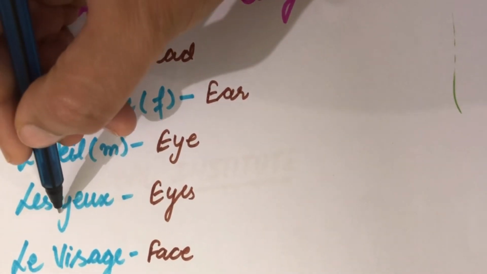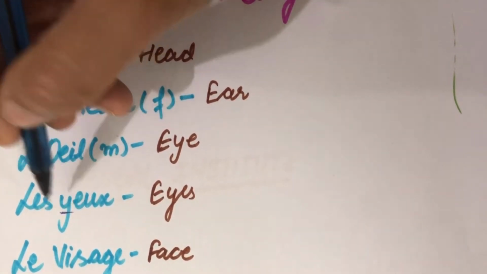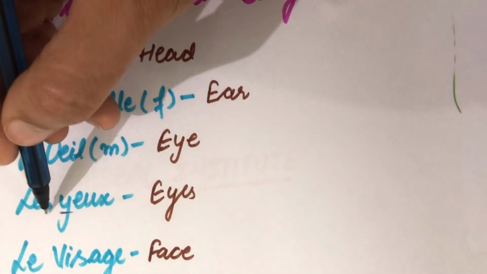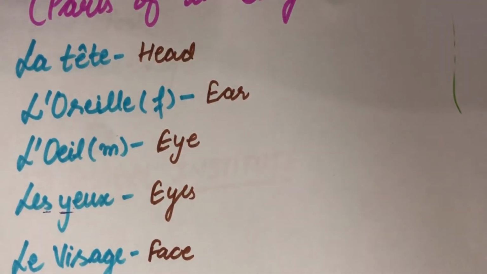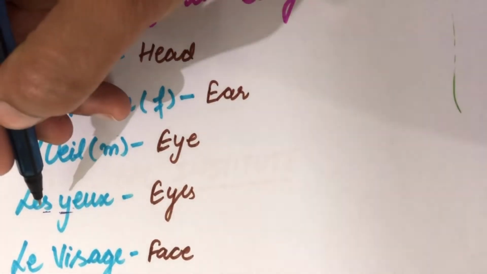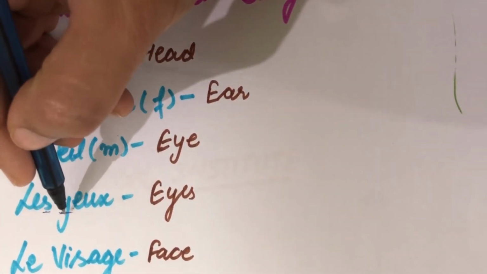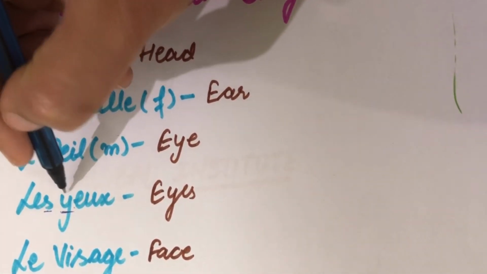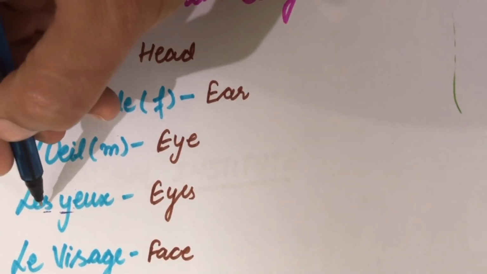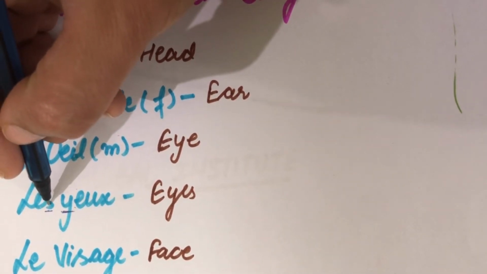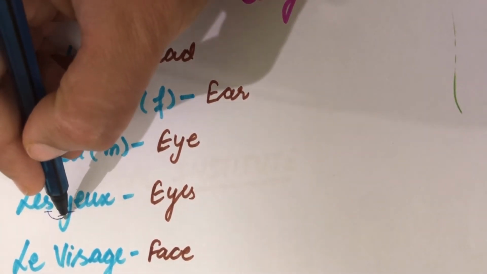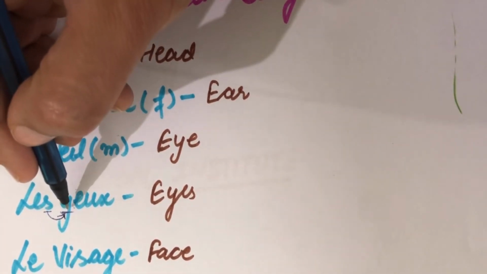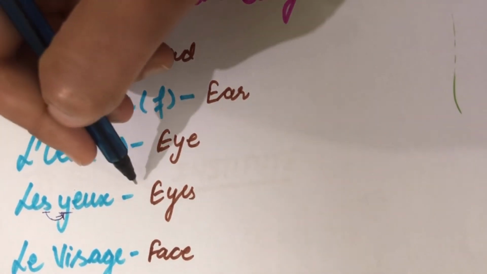This Y, which is known as i grec in French, is a vowel there, and this is S. According to the rule that I have told so many times in my videos, whenever there is a vowel at the start of the second word and a consonant at the end of the first word, the consonant and the vowel produce a connecting sound and it becomes les yeux.